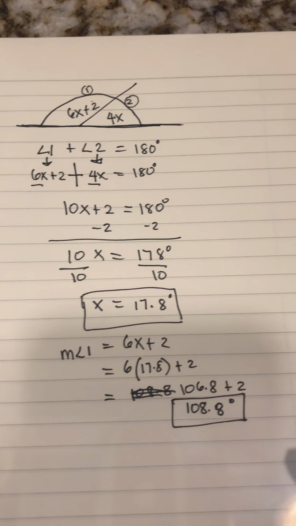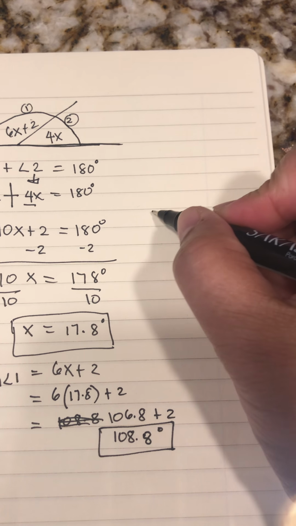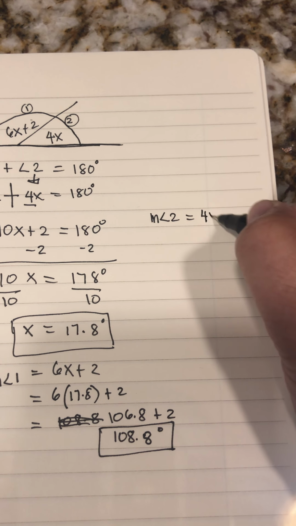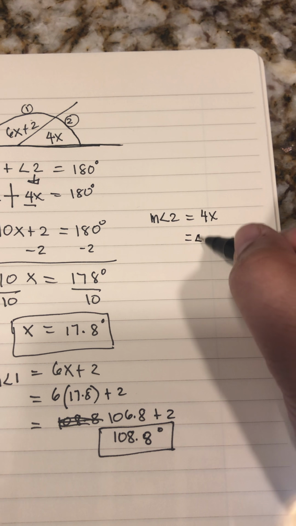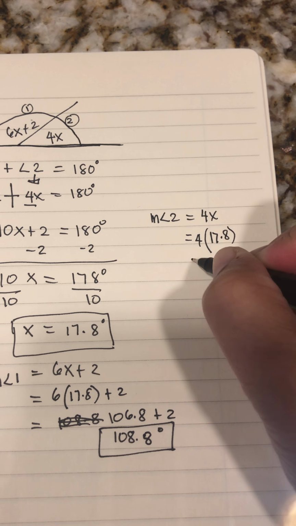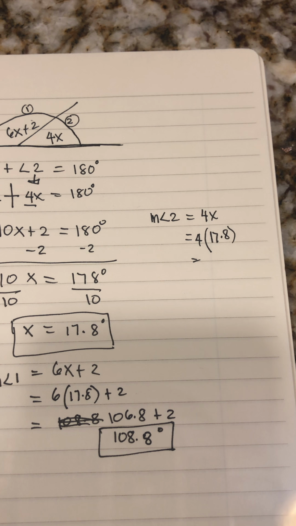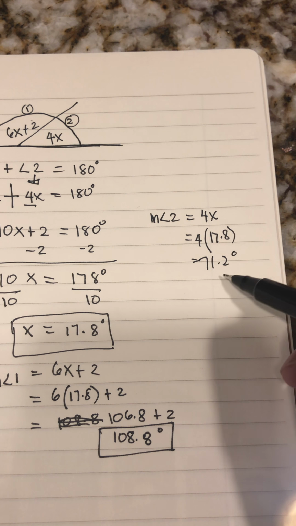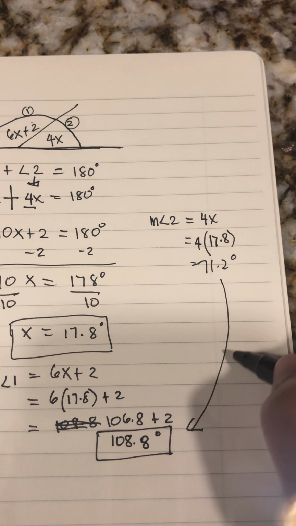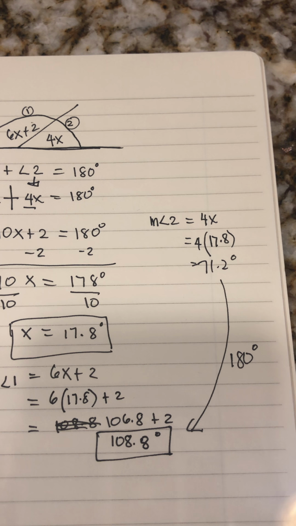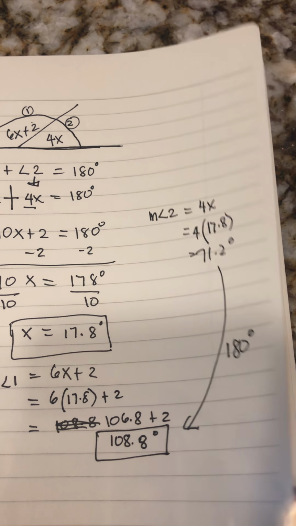So let's try angle 2. So angle 2 would be, the measure of angle 2 is 4x. So that gives you 4 times 17.8. So 4 times 17.8 is 71.2. And then if you add these two together, that will give you 180 degrees. Okay? All right, let's do a few more.